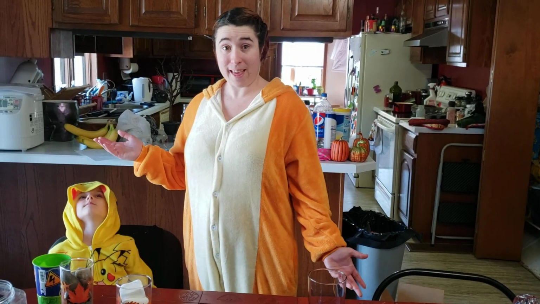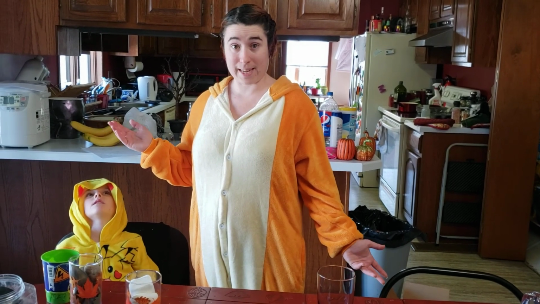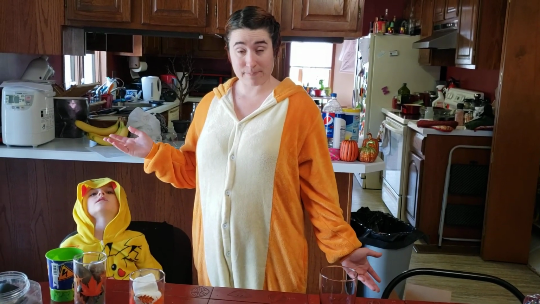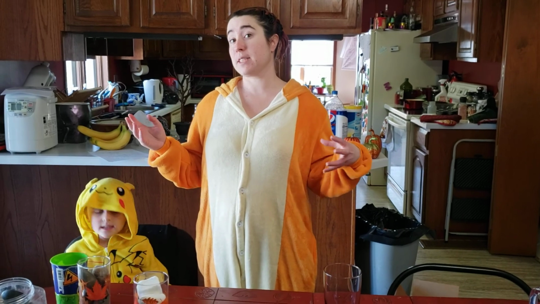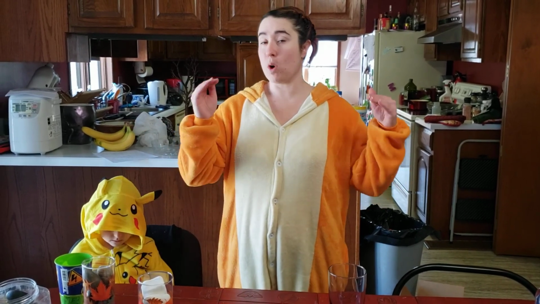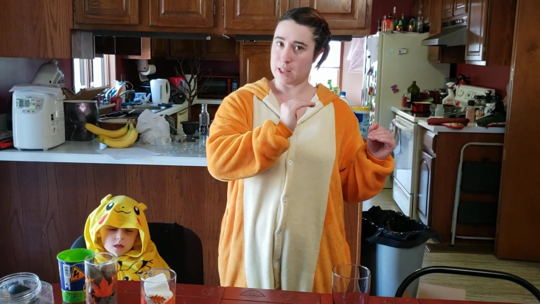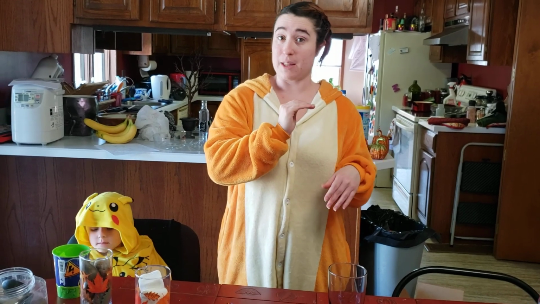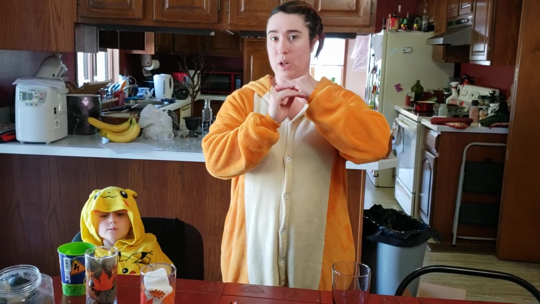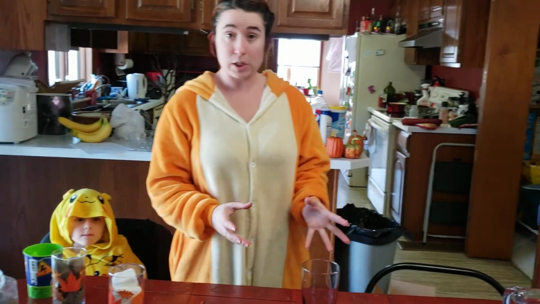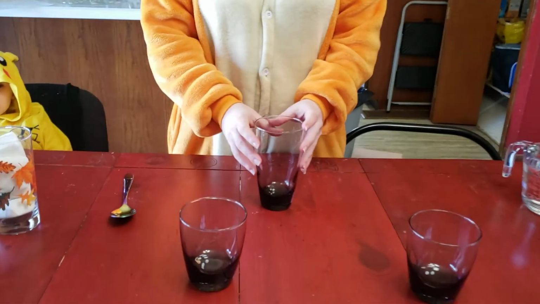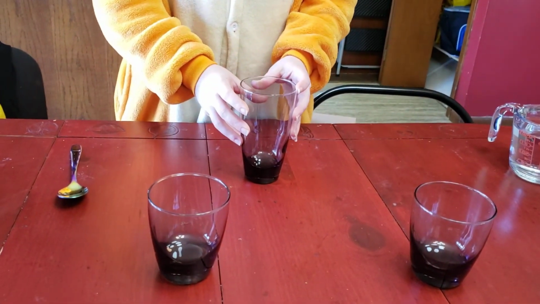Now that we've done that and we've talked about what density is, let's see it in action. If I have something that is more dense, it will sink to the bottom. If I have something that is less dense, it will be on top. Let's take a look and see what we can do with water and eggs.